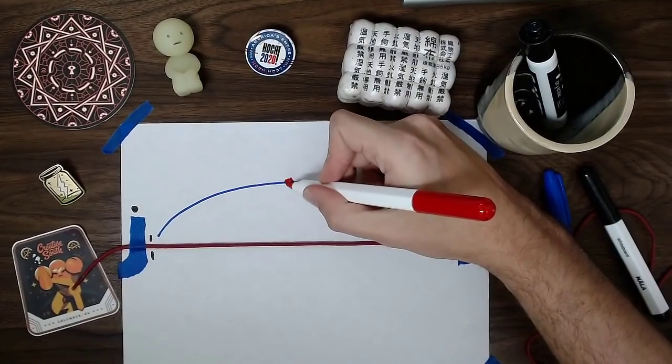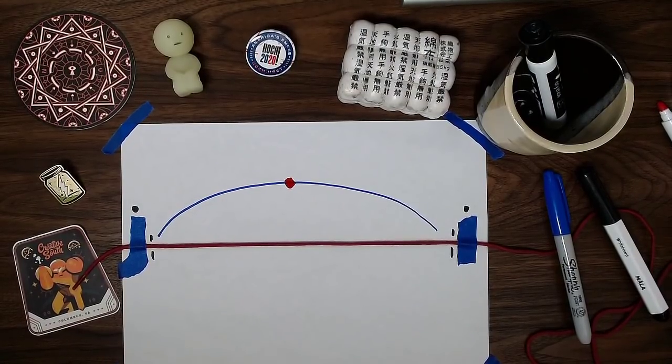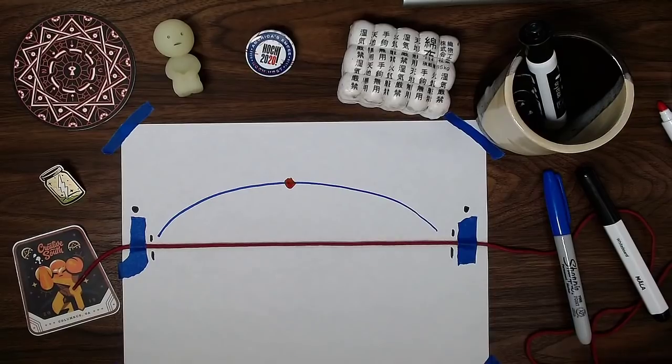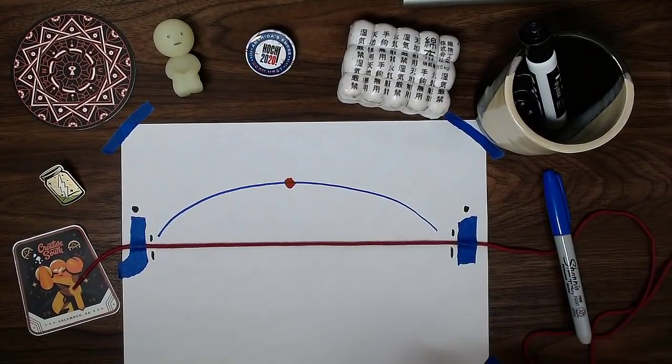So we're going to go ahead and make a little dot here, and that's going to be our anchor point, right? So this anchor point, imagine that we have this line, and we've put an anchor point right here, but we need to move that anchor point from this spot on the line. Let's use our black marker.